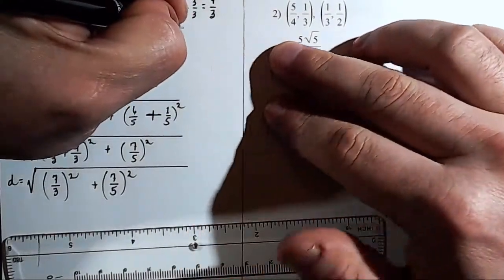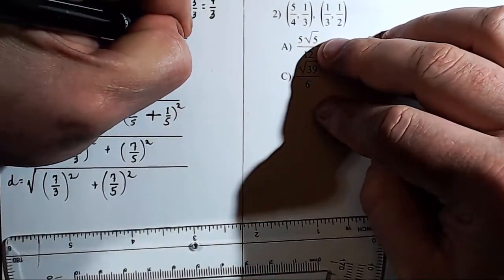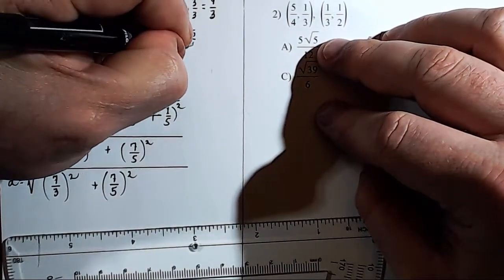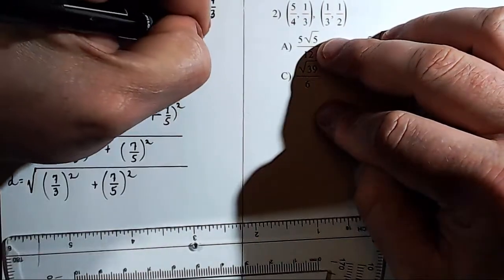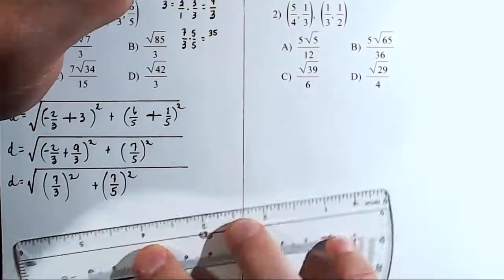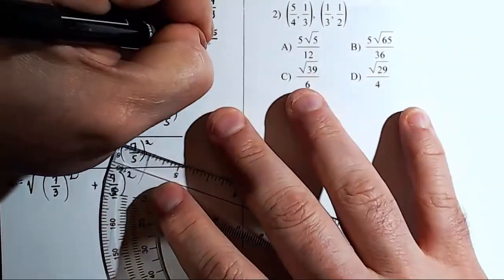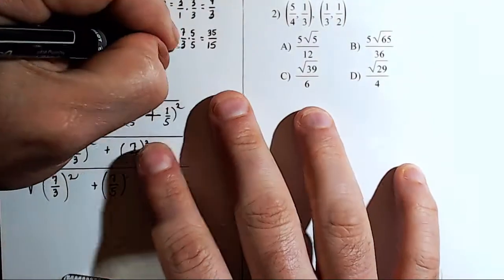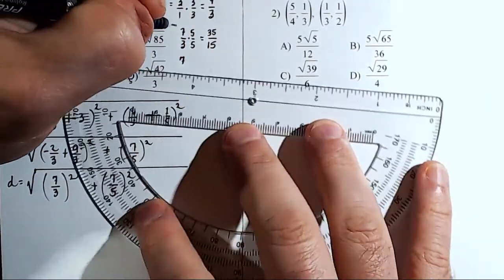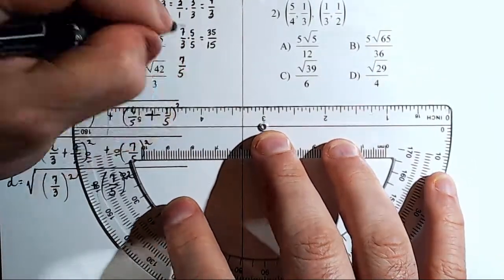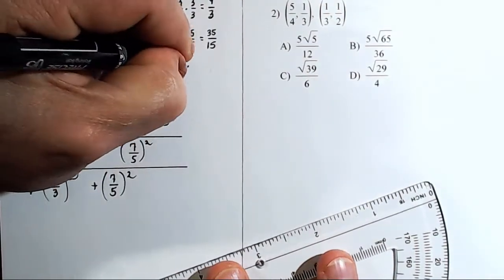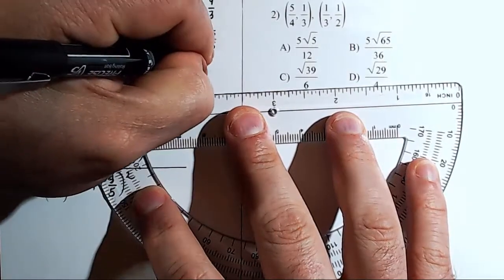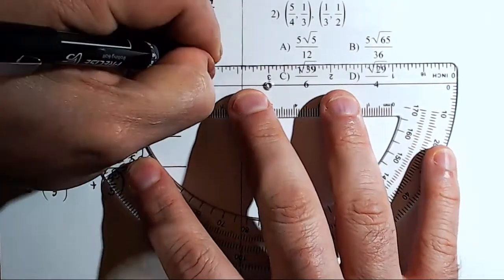Over here in our side work, I'll have 7/3, and I need to multiply that by 5/5, and that's going to equal 35/15. And then I've got 7/5, and I need to multiply that by 3/3, and that will give me 21/15.